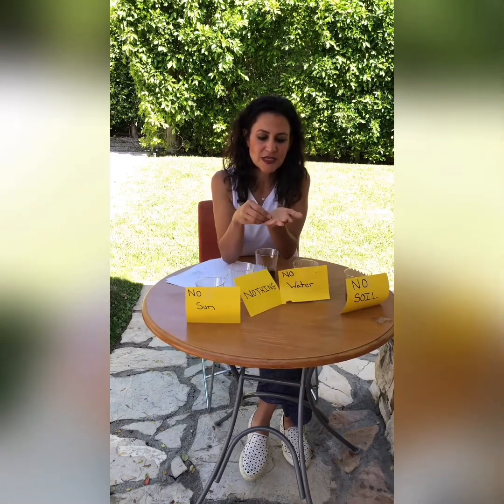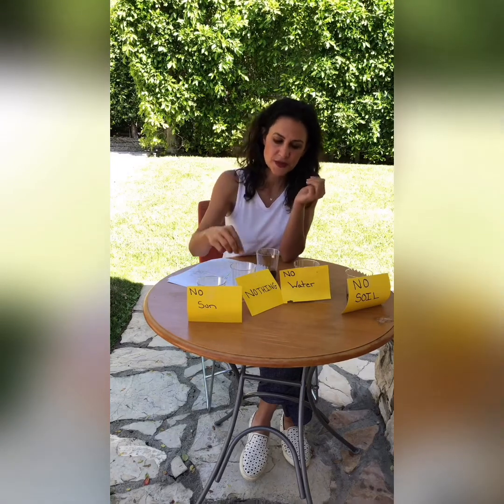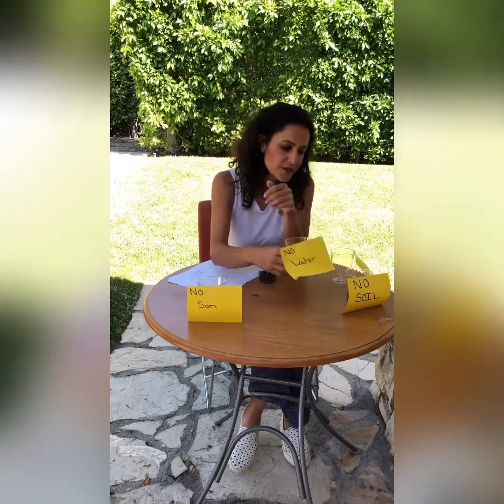The one that got nothing, this was easy, right? Is it going to grow? No, it didn't get anything. There was no sun, there was no water, there was no soil. So all we have left is the same sprouted seed with dried up root. The one that had no water. Was this one going to grow? No. I knew that. I wasn't confused about this one. I knew that all living organisms need water to grow. So is it surprising that this didn't grow? No, it's not surprising. Not to me, because living organisms need water to grow.